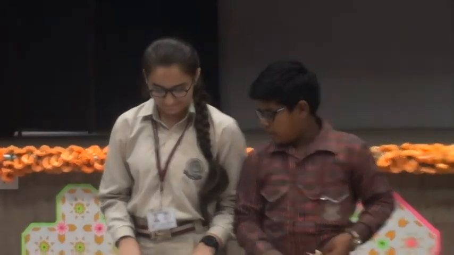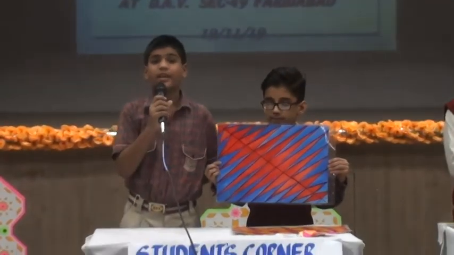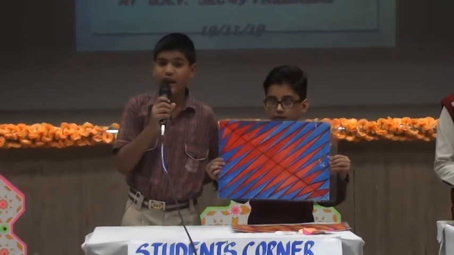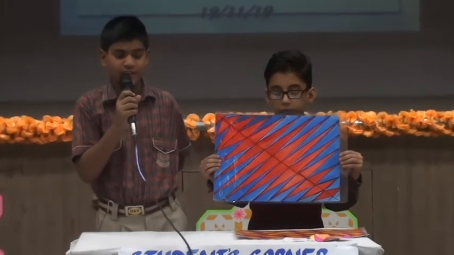Good morning, I am Mayan. I have made this tessellation pattern by using triangles. So I have covered the sheet using triangular figures. Thank you.